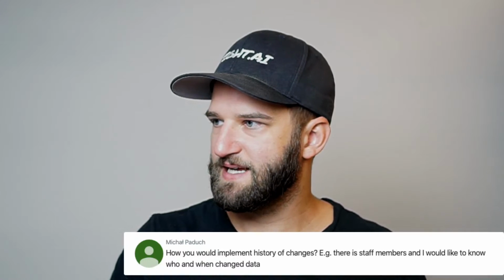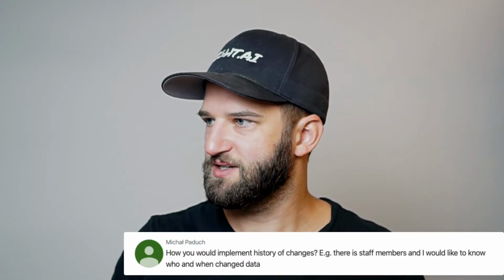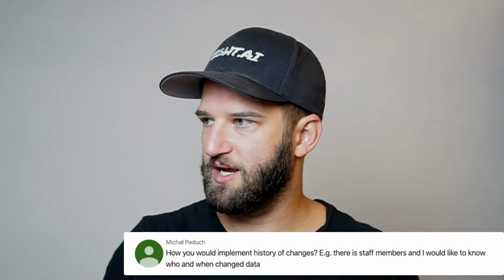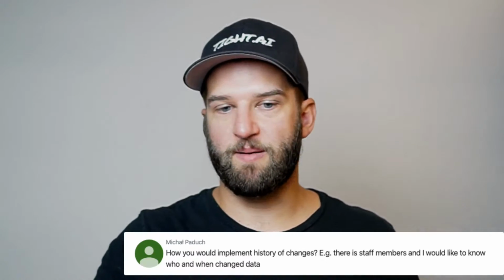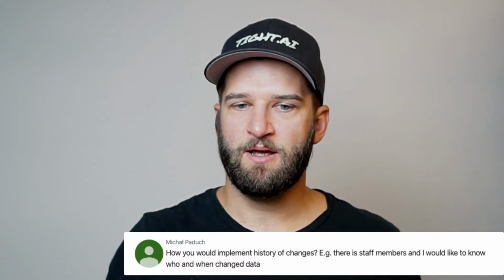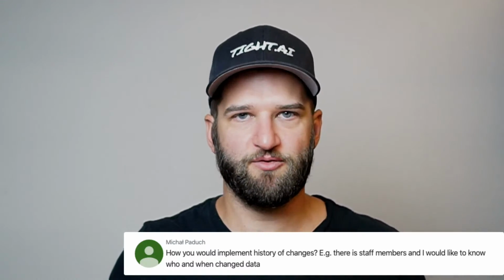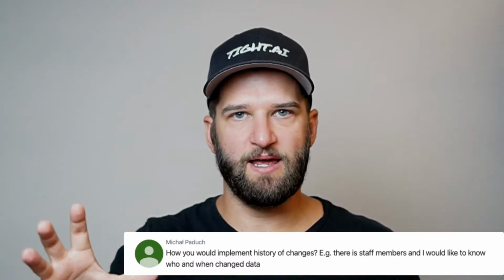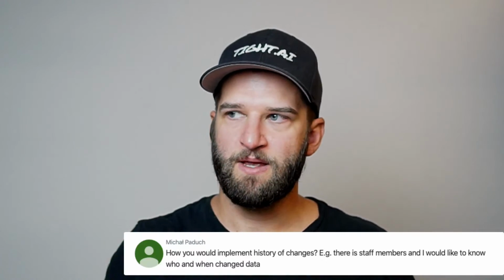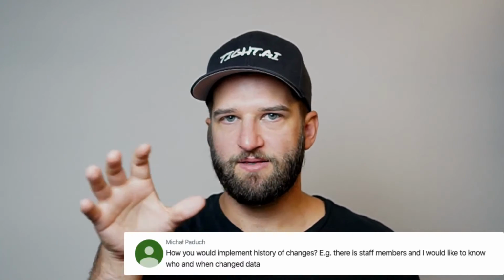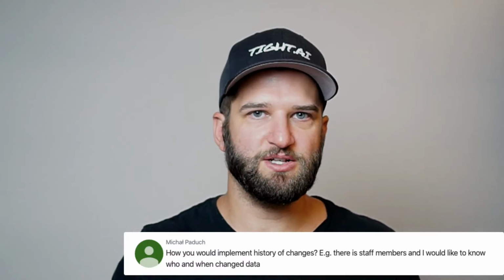All right. How would you implement a history of changes? Say staff members would like to know who changed data and when. I'm assuming maybe in the admin, but even if it's not in the admin, you can add post-save signals for this. Every time anything in any model changes, you can use post-save signals to store the history of what changed.